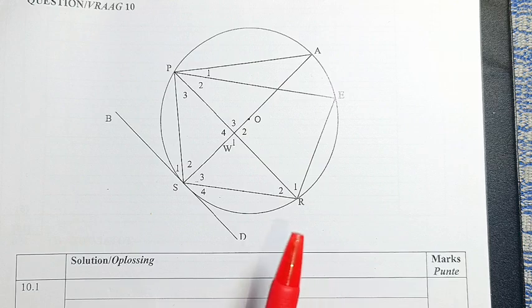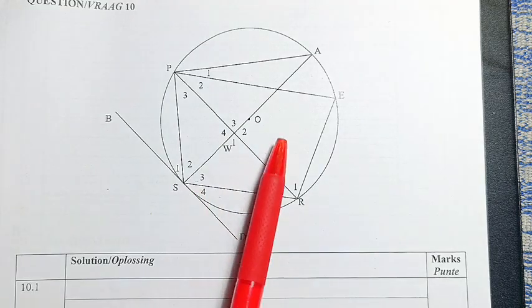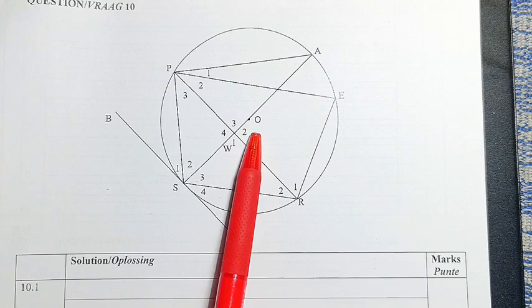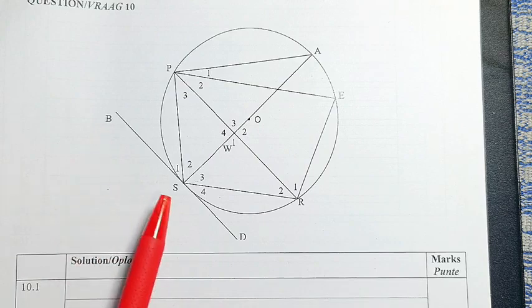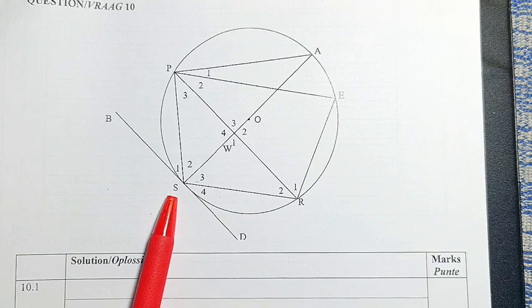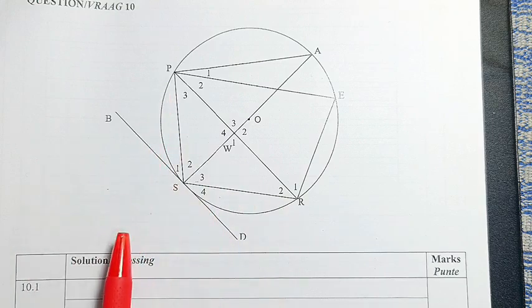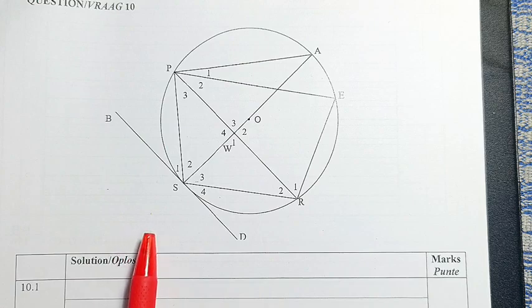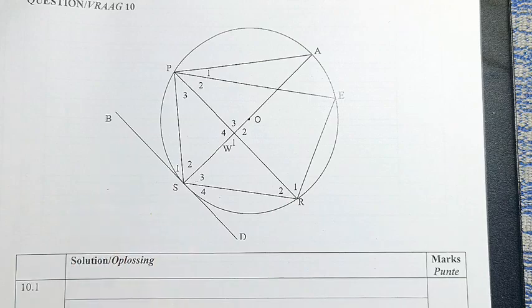We are given P, A, E, R, and S are points on the circumference of the circle with center O. This is the center O. DSB is a tangent to the circle at S. AOWS and RWP are straight lines, and PR, which is this one, is parallel to BS.